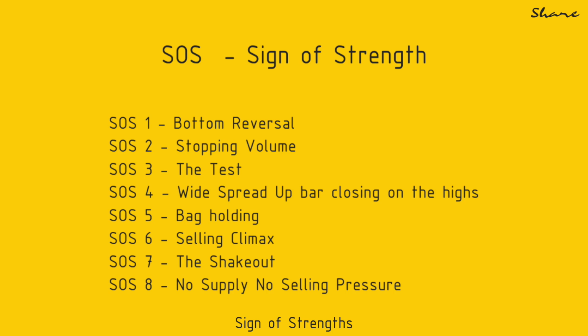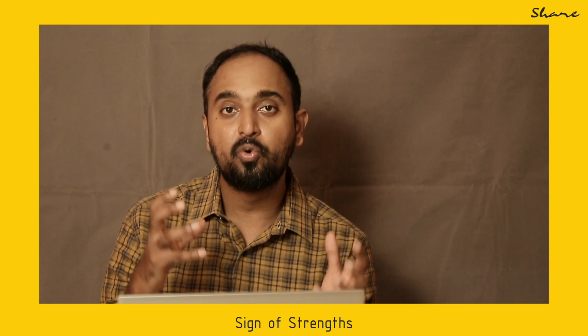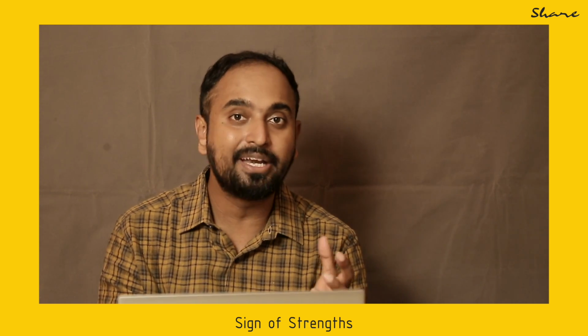So these all 8 points are very important to remember when we are trading using volume spread analysis, or when we want to interpret what the manipulator is trying to do.